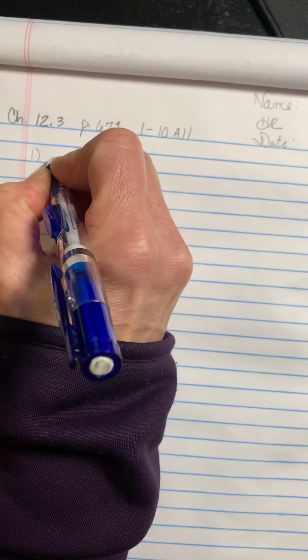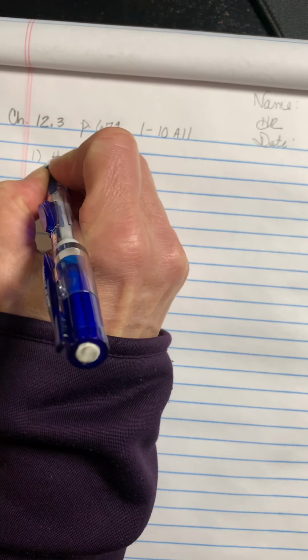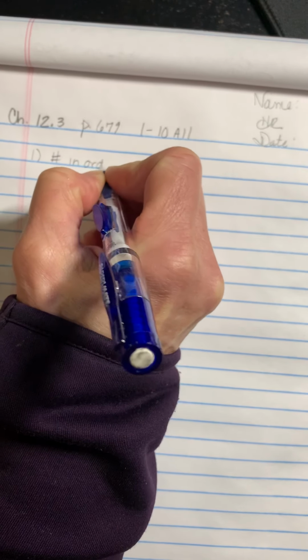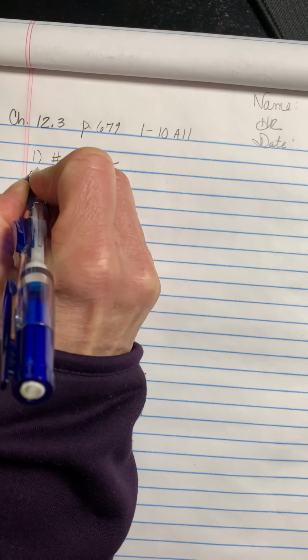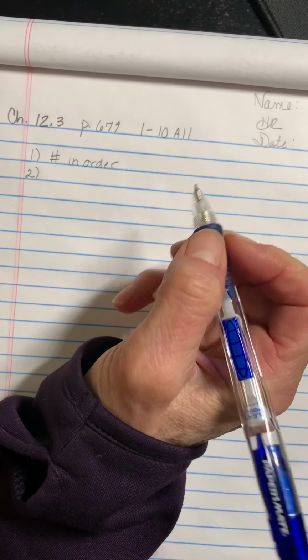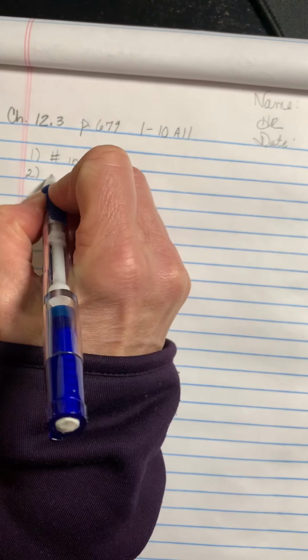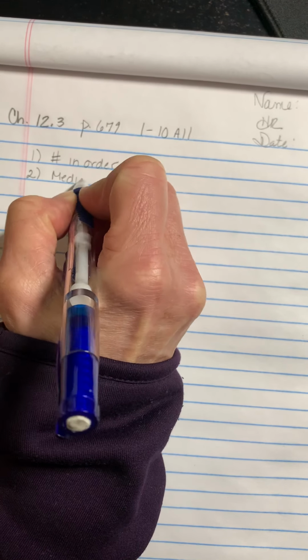12.3 box and whisker plots. So remember, when we're doing a box and whisker plot, first, let's put our numbers in order. Second, once you put your numbers in order, you can go ahead and find the median.